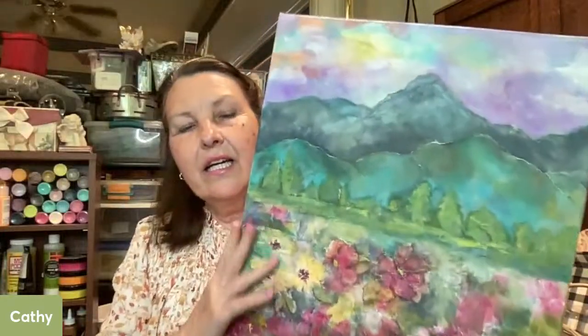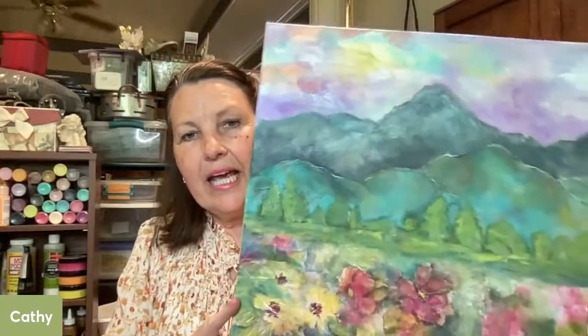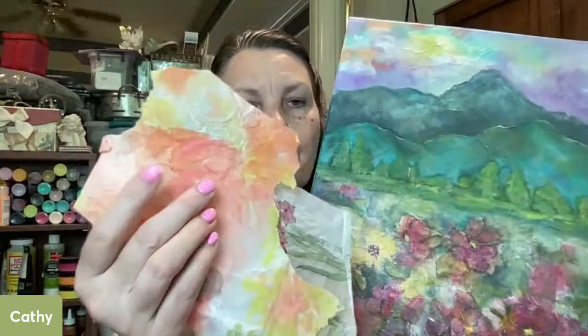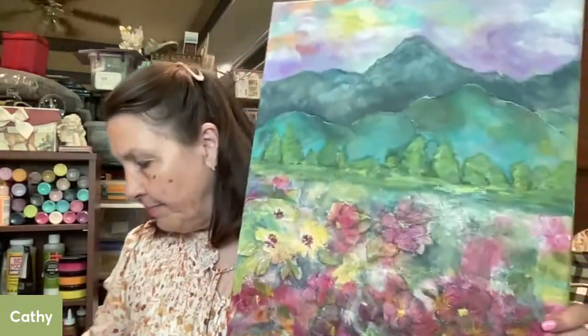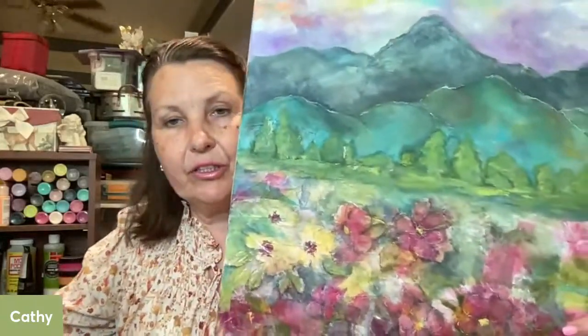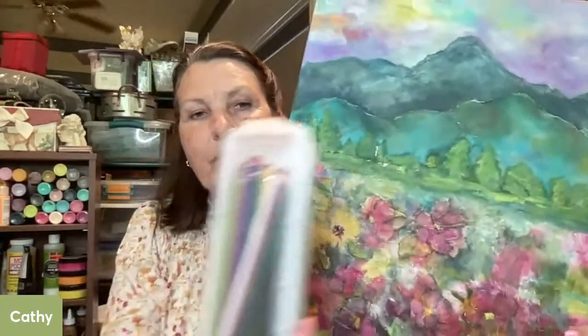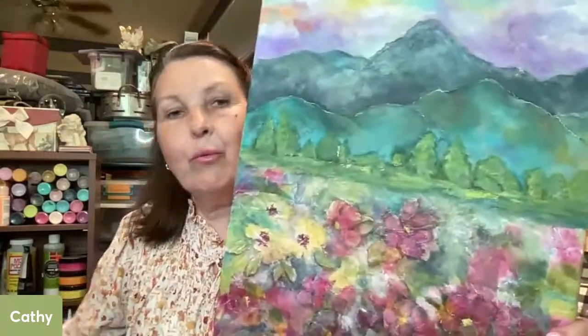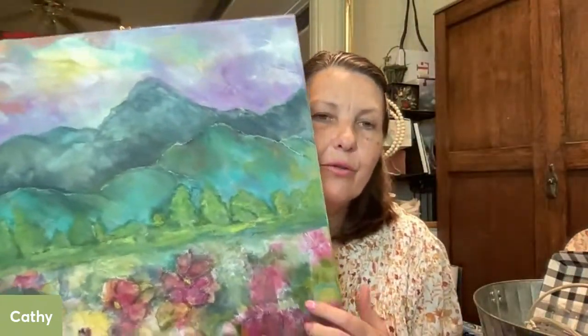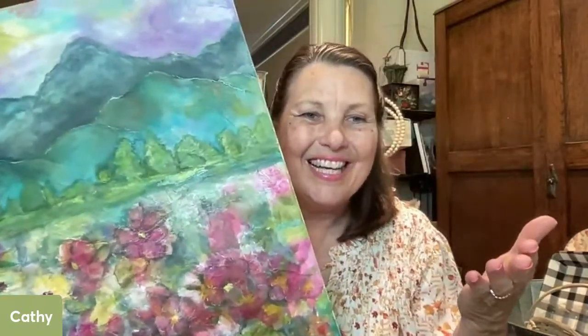This is done on a 16 by 20 canvas, and I used tissue paper that I painted, and then used acrylics over the top of this, and also my acrylic pastels. I'll run you through how I actually did this. It'll be a fast pace, but I'll walk you through it and talk to you about it and show you.